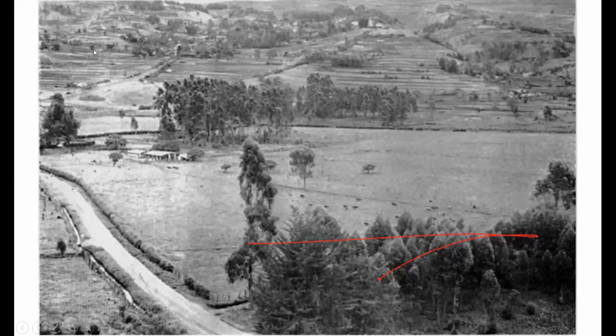I hope you have seen these terraces or the contour plowing measure which has taken place. Or could be the banding, even the terracing in the background here. That is the solution.